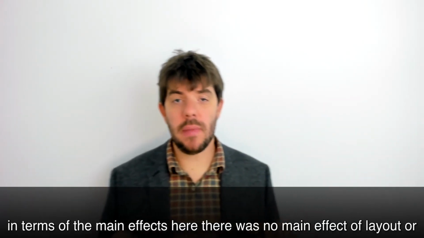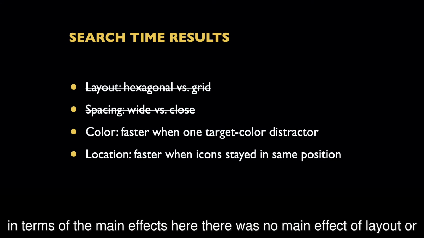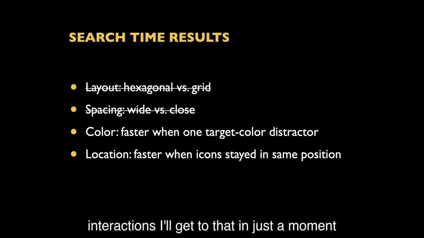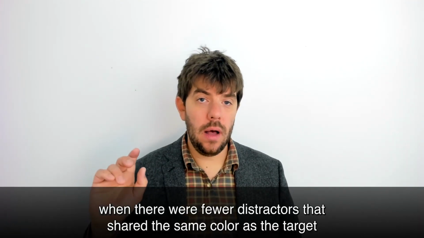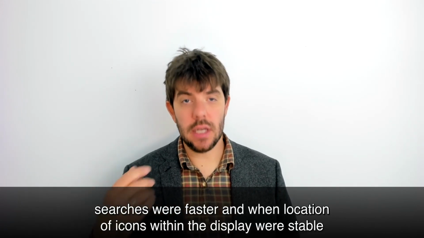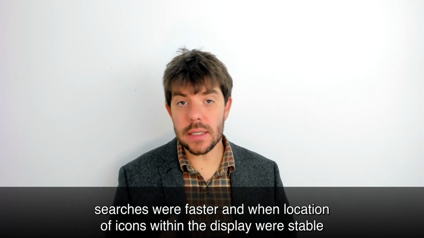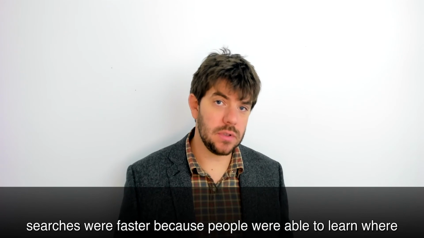In terms of the main effects here, there was no main effect of layout or spacing, but there were some interesting interactions. I'll get to that in just a moment. There were, however, main effects of color and location. So as expected, when there were fewer distractors that shared the same color as the target, searches were faster, and when location of icons within the display was stable, searches were faster because people were able to learn where stuff was.